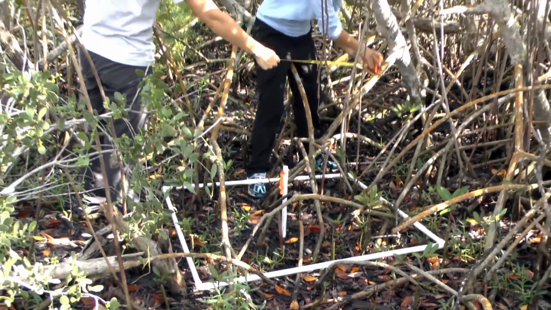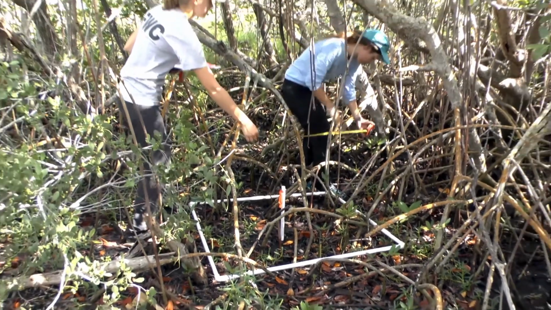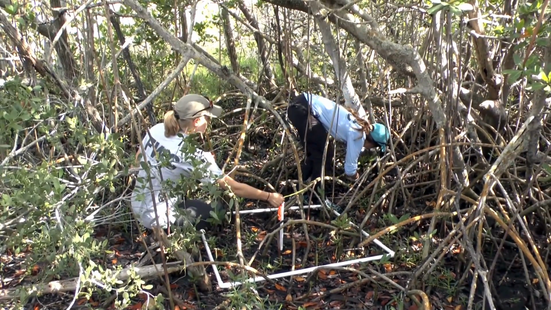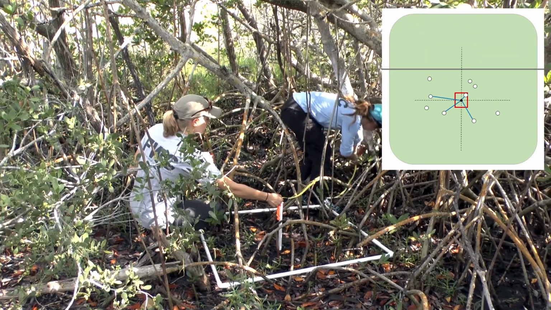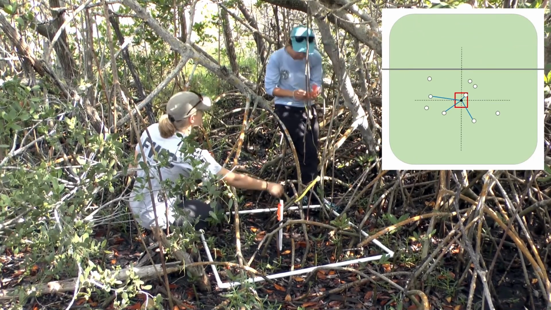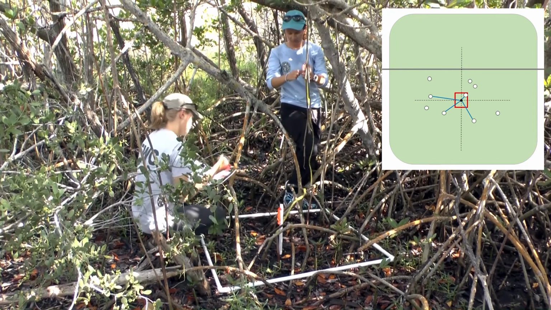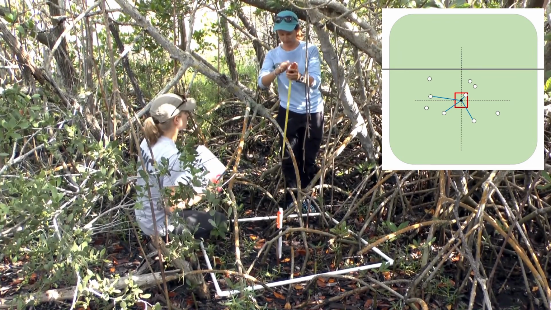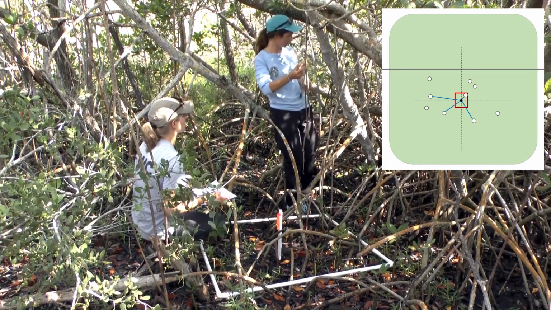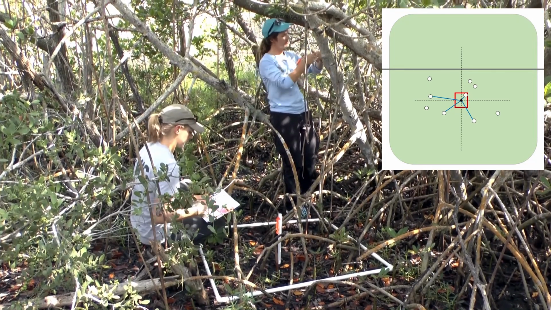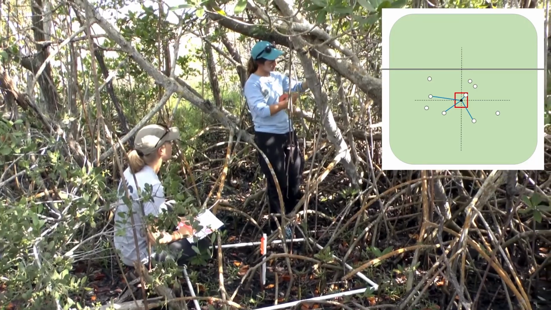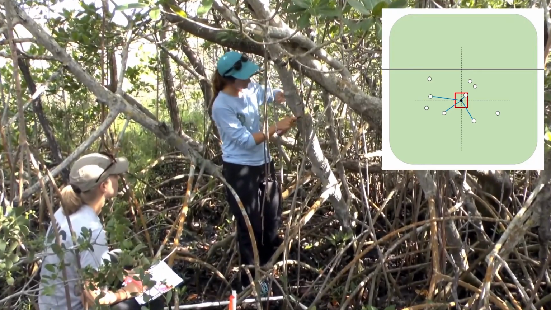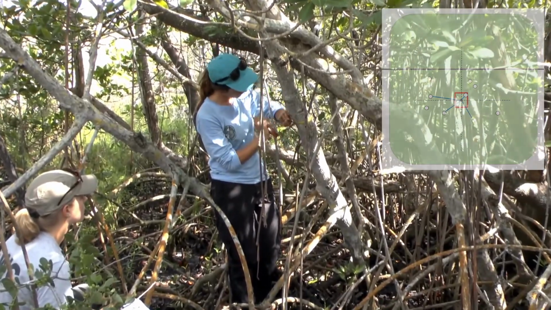Measure the distance from the PVC to the base of the nearest tree in each quarter. The base should be measured where the trunk intersects with the ground. Trees may be located inside or outside the 1 by 1 meter quadrat. Record the tree species, diameter at breast height, which is 1.3 meters above the ground surface, and tree height for each of the 4 trees. A tree must be greater than 1.3 meters in height in order to measure a DBH.